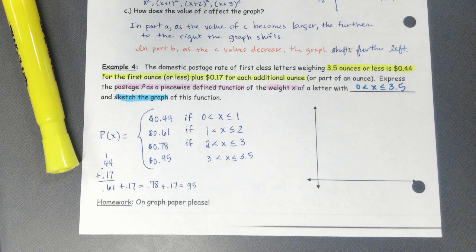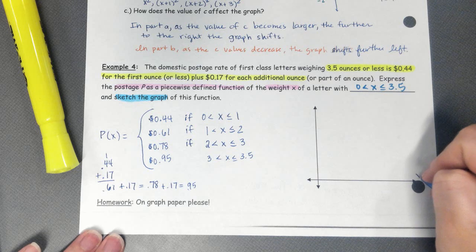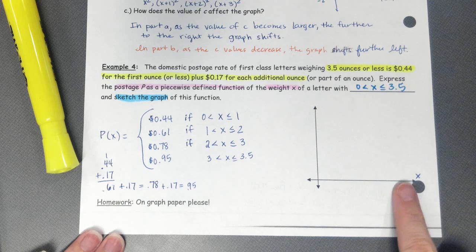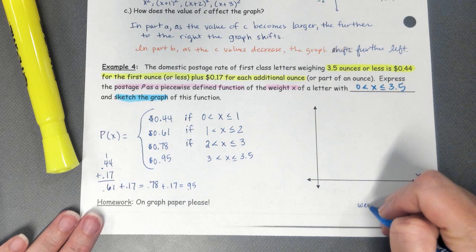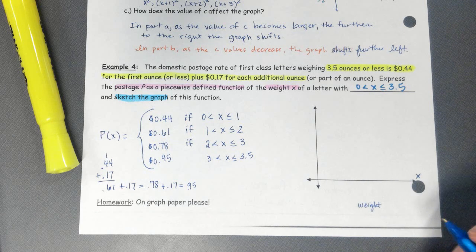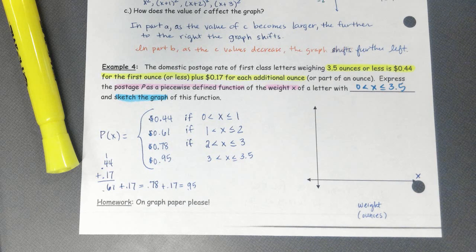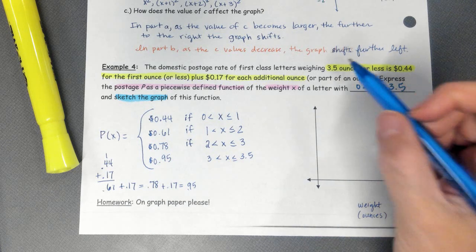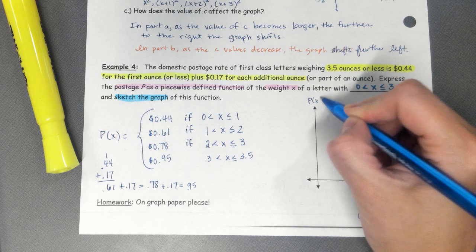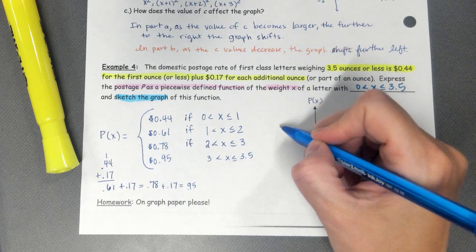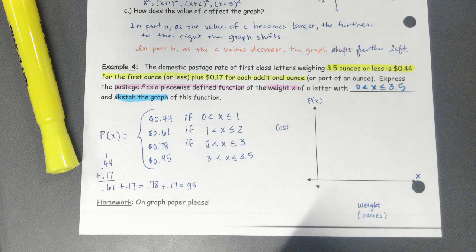Okay, so now we're going to graph this. When you're graphing, keep in mind what your labels are. Your X value is going to be your weight, measured in ounces. And then your Y value, or your P of X, is going to be the cost.